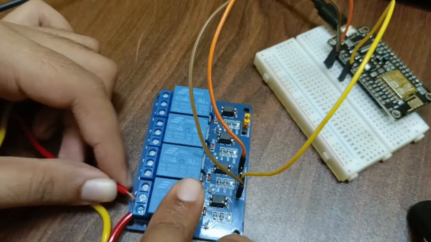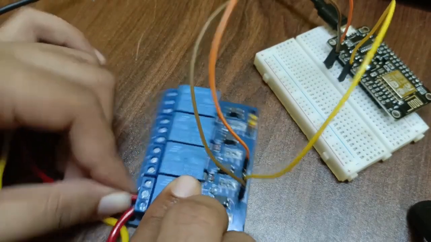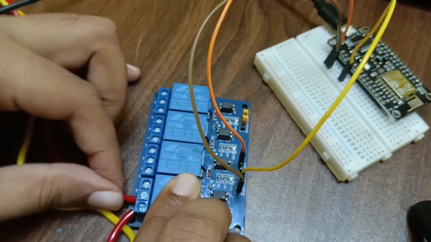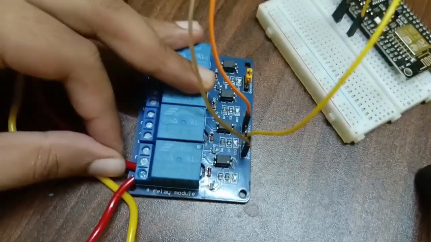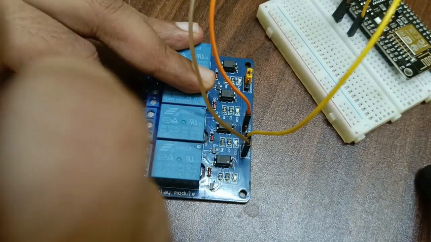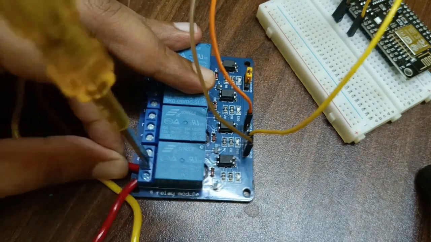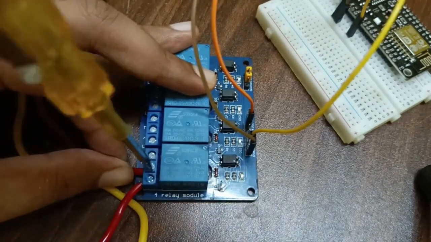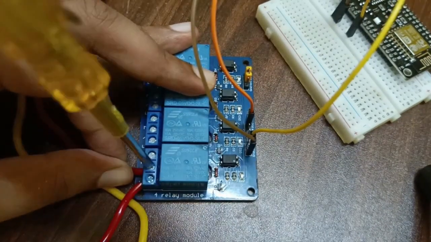I hope you can see. Once I put it in completely, let me again just fit this screw. So rotate it clockwise, that will do the job.